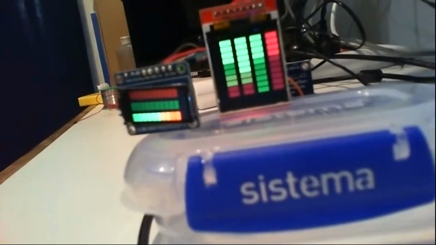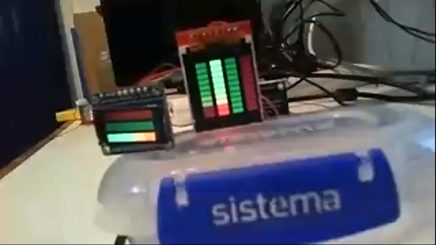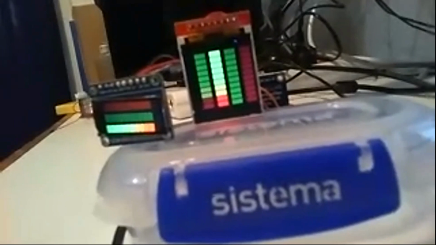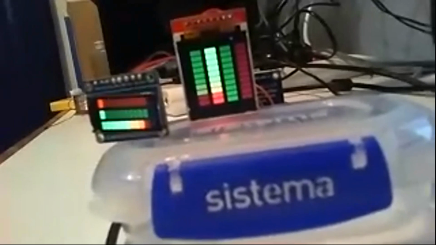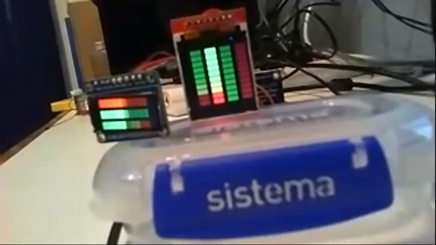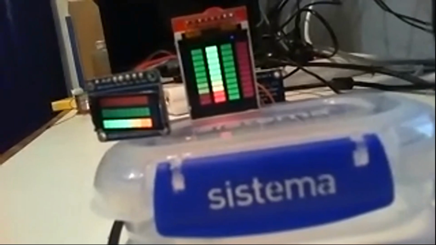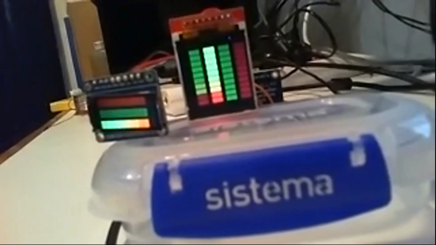One of them, the smaller one, is 160 pixels by 80. I think they call it a 0.96 display. And the bigger one is 128 by 128 pixels. As Lachlan said, they both have 8 pins on them: a data, a clock, a chip select, a register select, a reset, and LED drive, and then just a 3.3 and ground power.